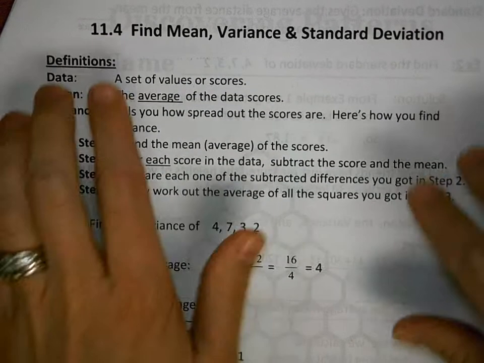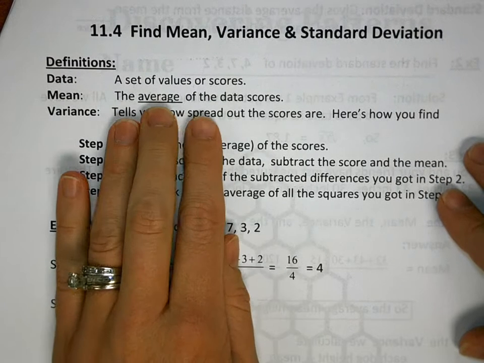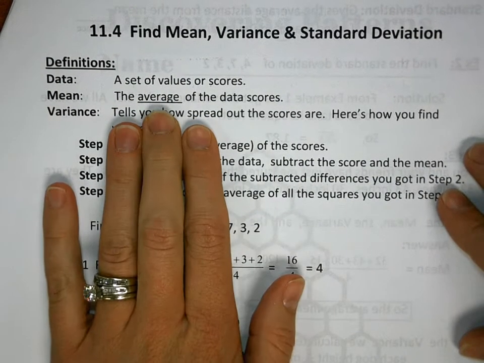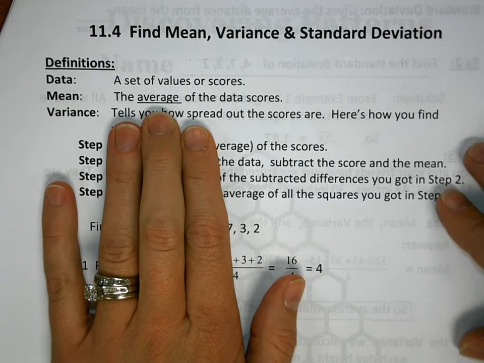First thing is that data is basically just a set of values or scores. Mean is always the average. I always remember that because it's mean that you have to do so much work and you have to add up and divide, and that's how I remembered that mean is the average. Yes, that's what we're talking about today.